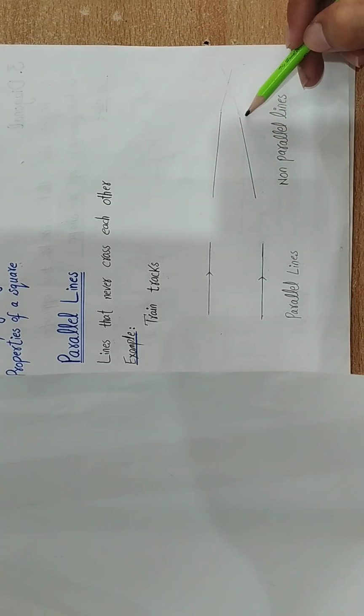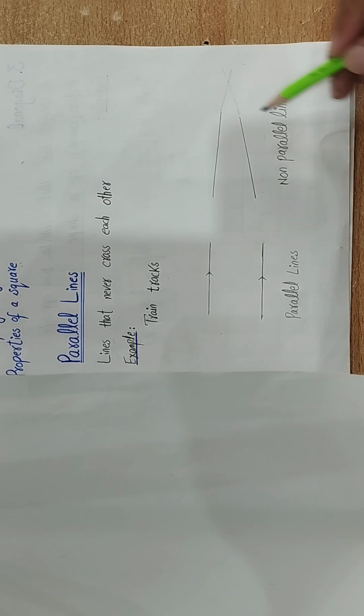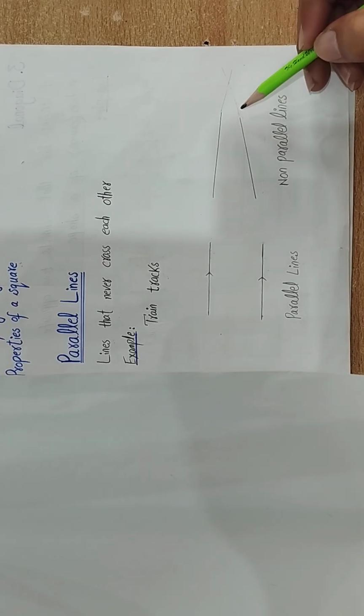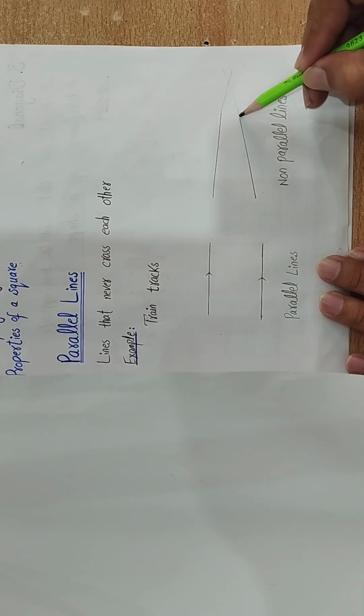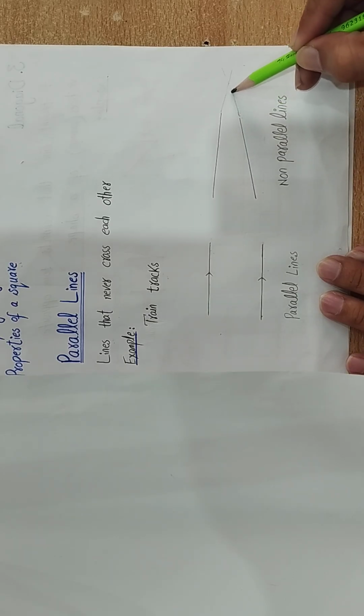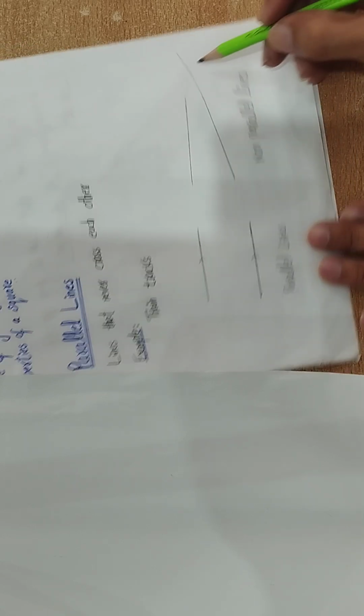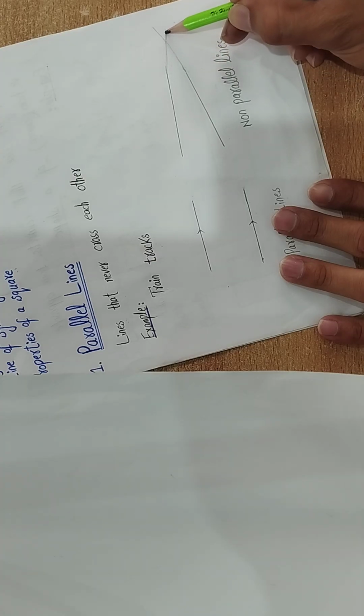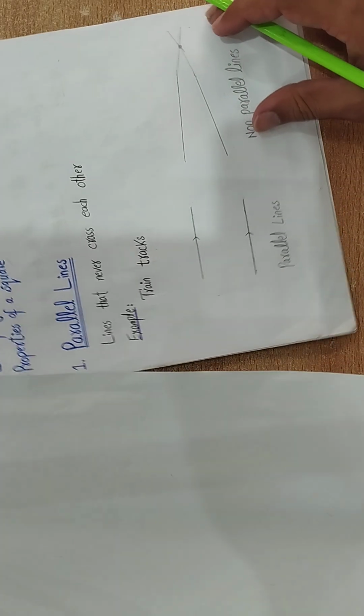Here we have a second diagram. These are non-parallel lines. Why are these two lines non-parallel? Because if I extend this line like this, and if I extend this line like this, here you can see that they are crossing each other at this point.